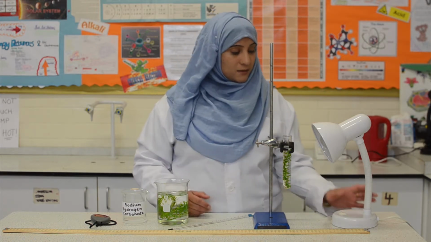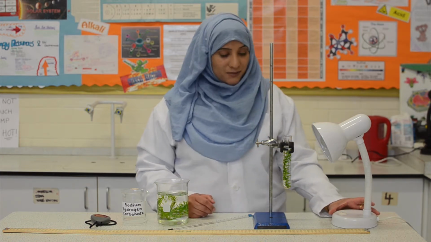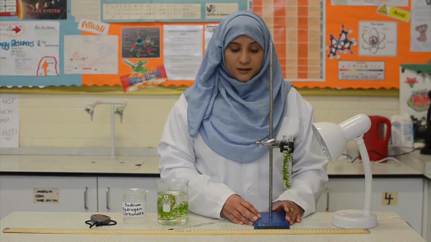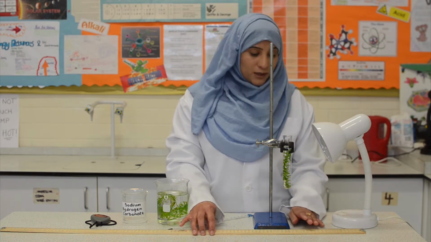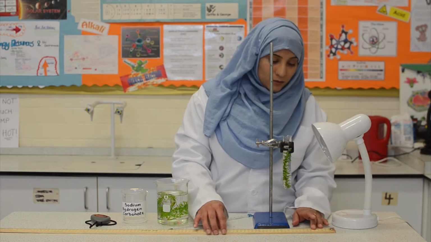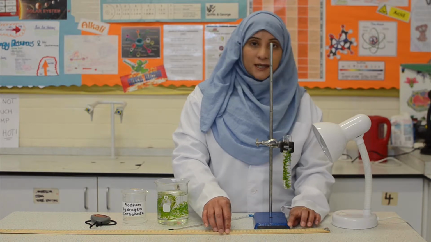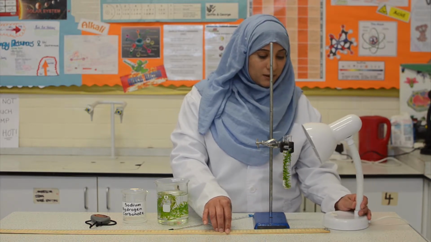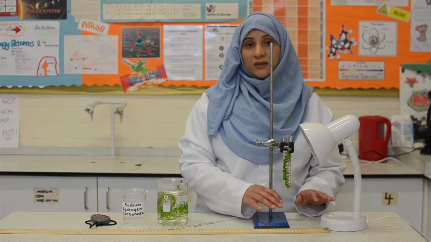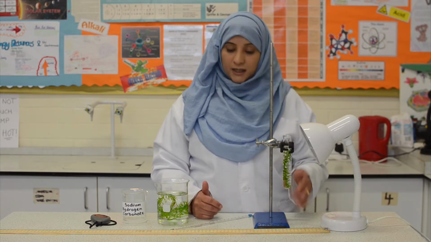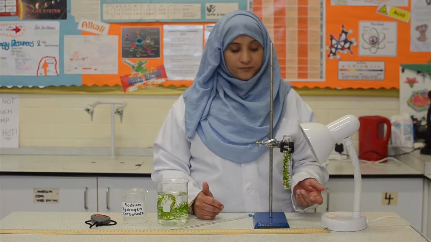Next, we need to place the lamp at 10 centimeters distance from the pondweed. So I will use a meter ruler, and where 10 centimeters is, I shall position the lamp. Now, there are errors associated with measuring the distance between the lamp and the pondweed. So, to overcome this, what we should do is always measure from the same position each time we change the distance.